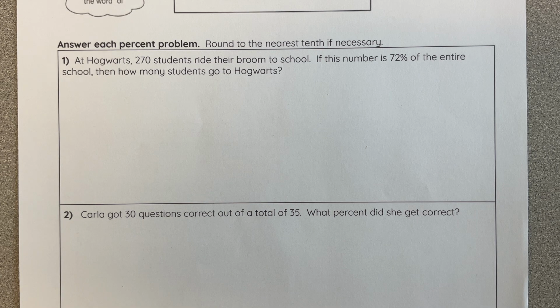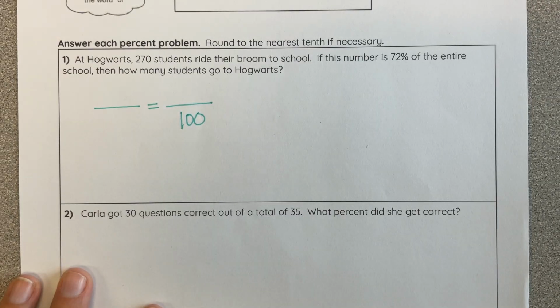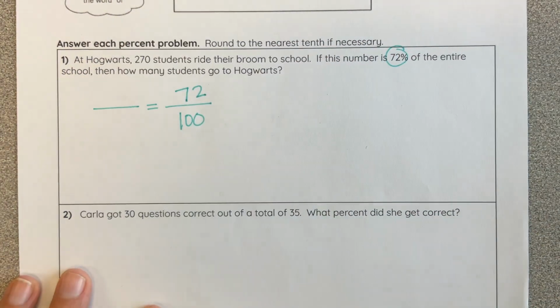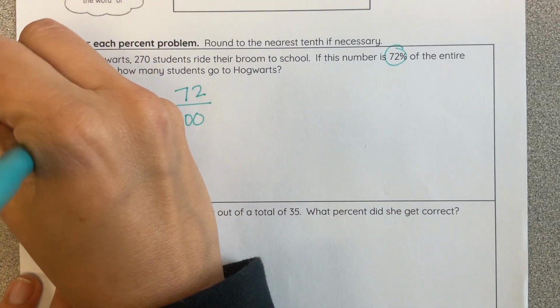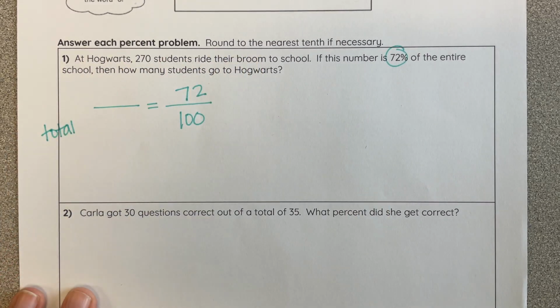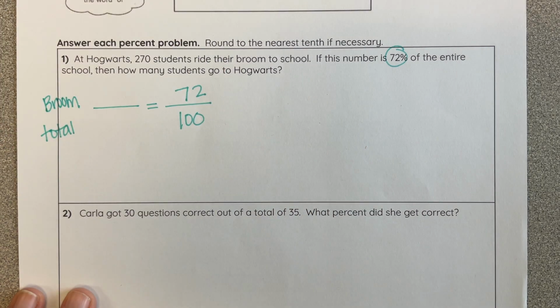So at Hogwarts, 270 students ride their broom to school. If this number is 72% of the entire school, then how many students go to Hogwarts? So we're going to set up our blank proportion here. Always out of 100. Just like the other problems, first thing I'm going to look for is the percent. So we have 72%. Now, I'm remembering that the bottom is my whole or my total. And if I look at this problem, the other part that we're talking about is the students that ride their broom. So I'm going to label the top broom.